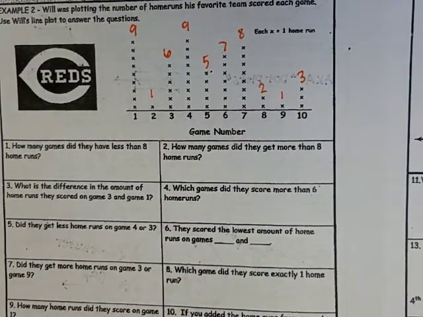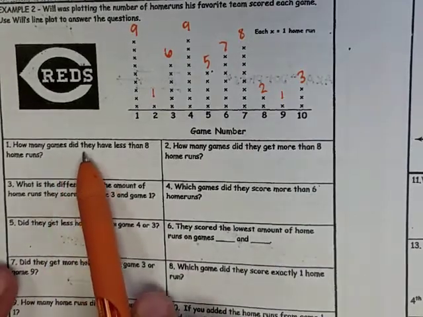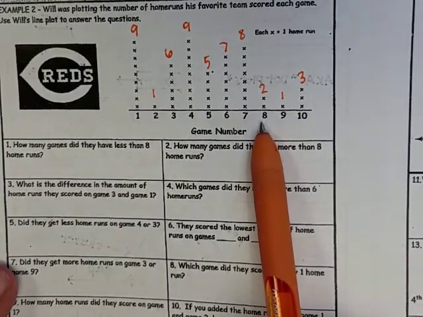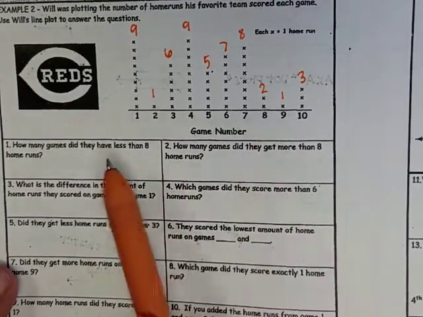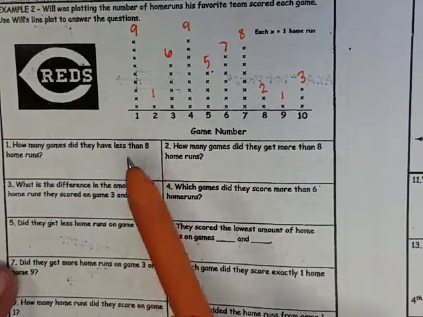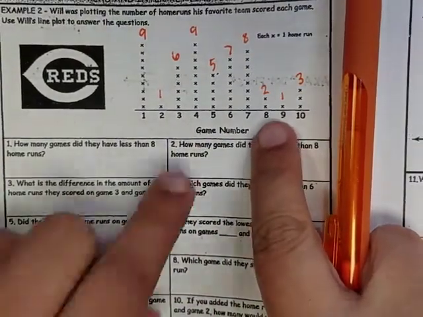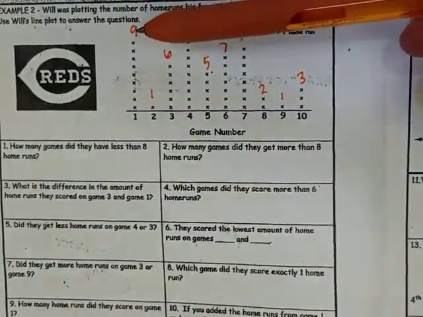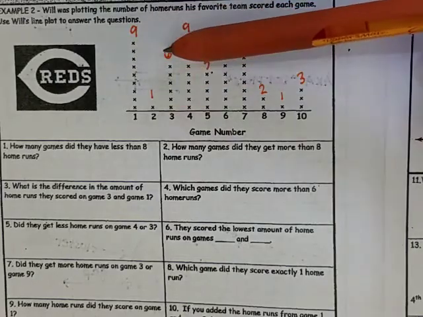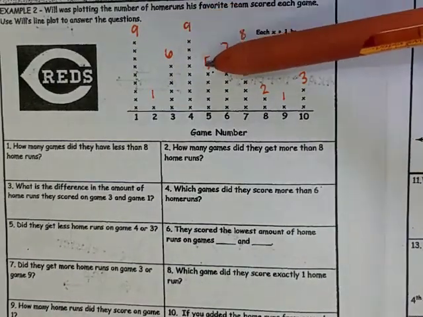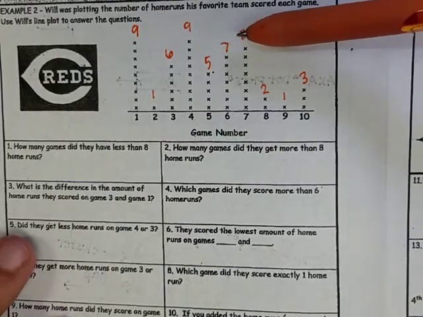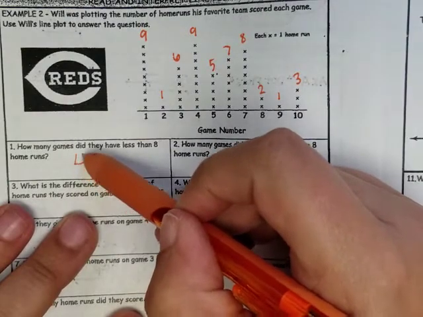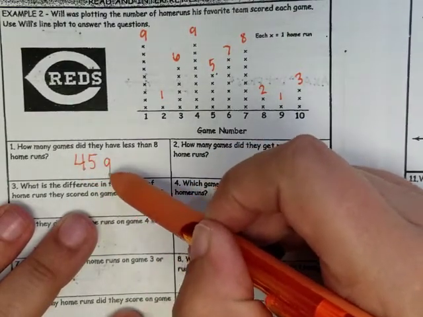So let's go ahead and get started with question 1. How many games did they have less than 8 home runs? So right here, how many games did they have less than 8 home runs? Here's 8 home runs. Here are all the rest of the games where they had less than 8. So we can just add those together. 9, 10, 16, 25, 30, 37, 45. So 45 games.